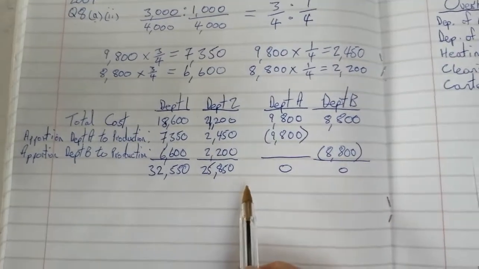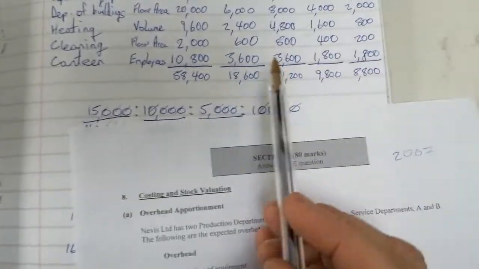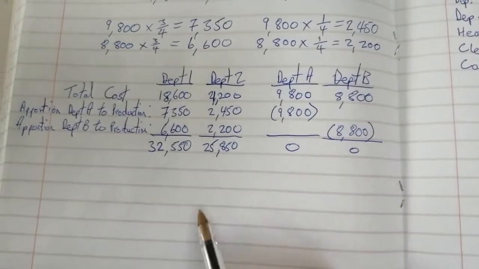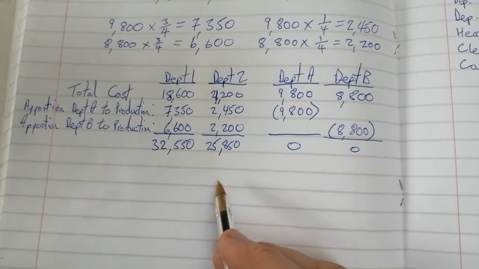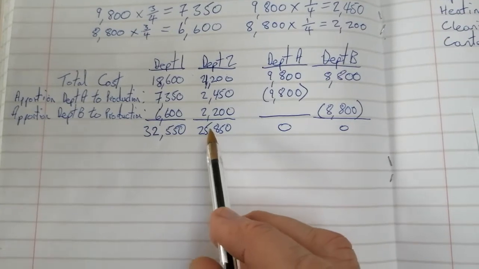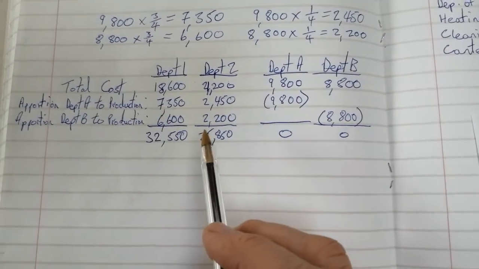So a way of double checking then is you could add the two of these together and make sure that they come to my total 58,400 again. So if you do, you will find that they do come to the 58,400, because you haven't actually gotten rid of any of those overhead costs. You've just reallocated them or reapportioned them to a different department.